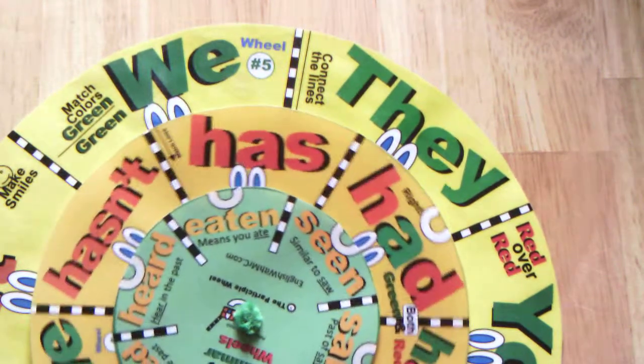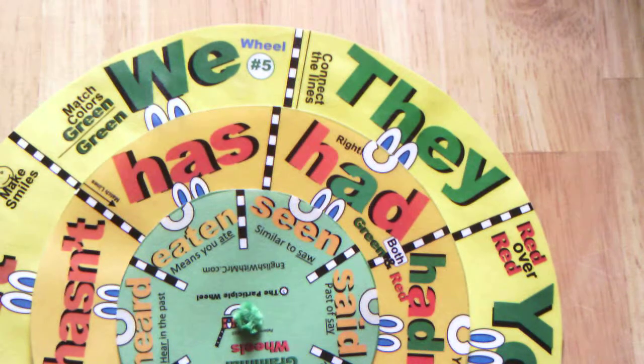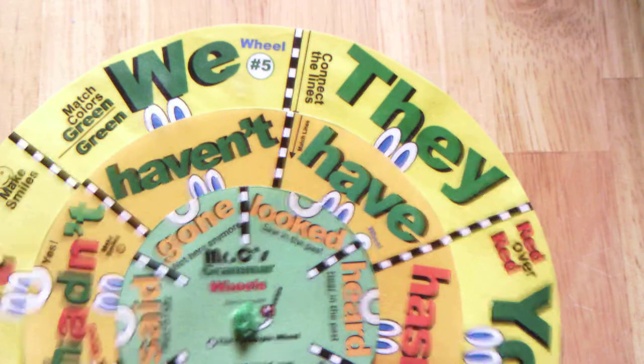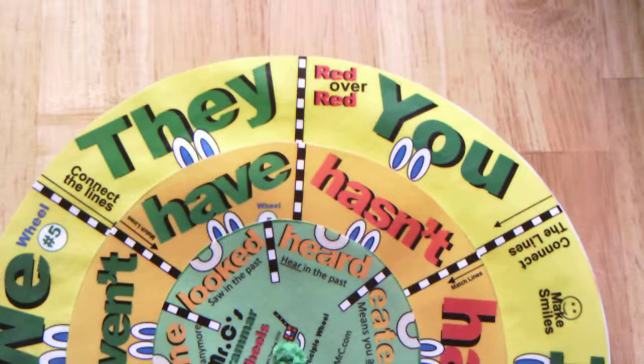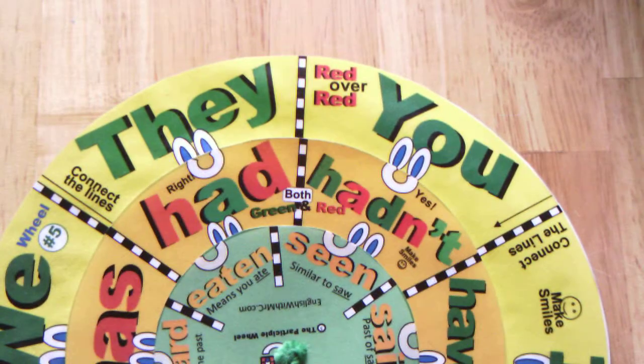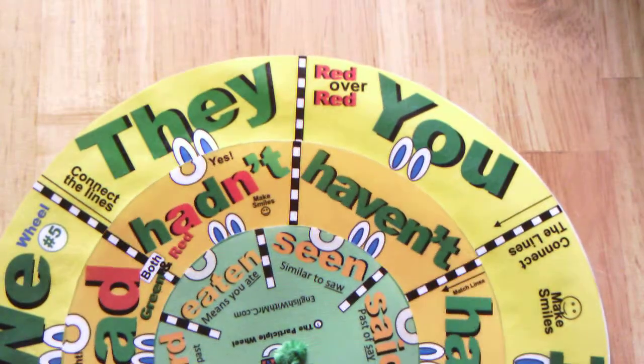So notice that has and hasn't are red. Have and haven't are green. And the pronouns match particular verbs. Now when you say past tense works with everything, that's why it's red and green. Had and hadn't go with everything, green and red.